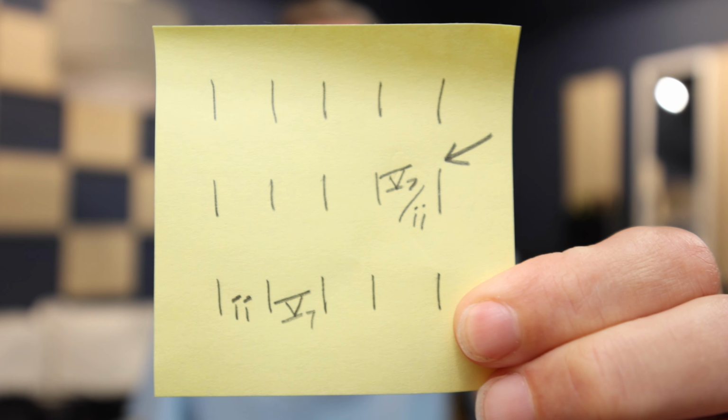So if I want to describe the harmony of this moment, what is the one note that I have to be sure and reference at least some of the time?